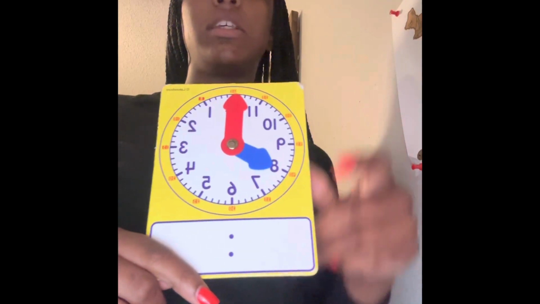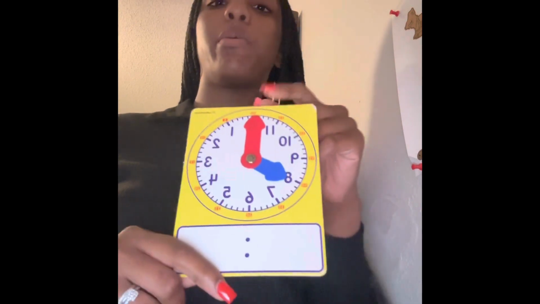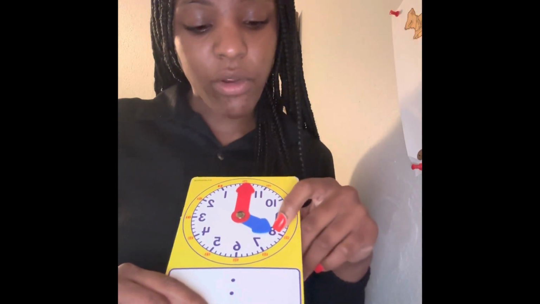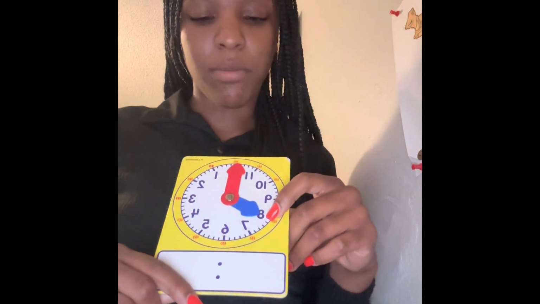Now we're going to incorporate some ways to tell time on the clock. Today we're only going to start with the hour. So today we're going to tell the time to the hour and the time to the half hour. We'll practice on the hour first and then we'll go to the half hour. All right, so let's read this. We always start with what hand first? Good. We always start with the hour hand first. What number is that hour hand pointing to? Good. It's pointing to the number 8.